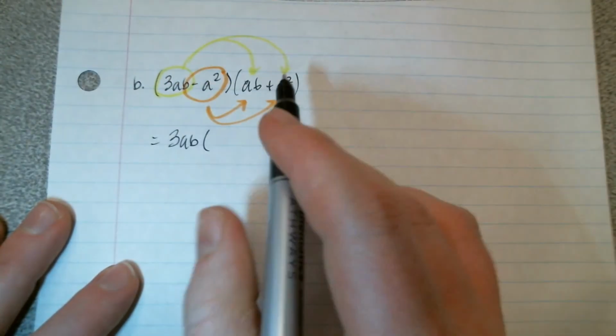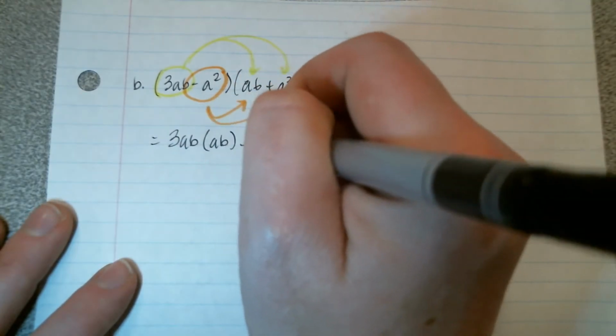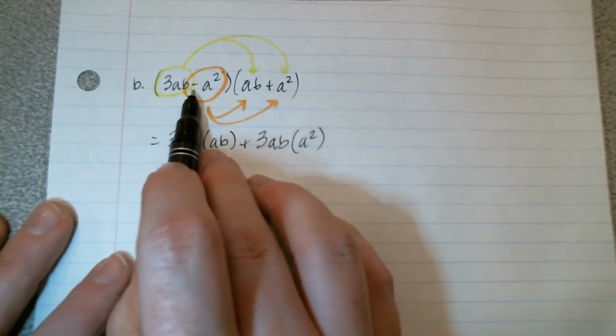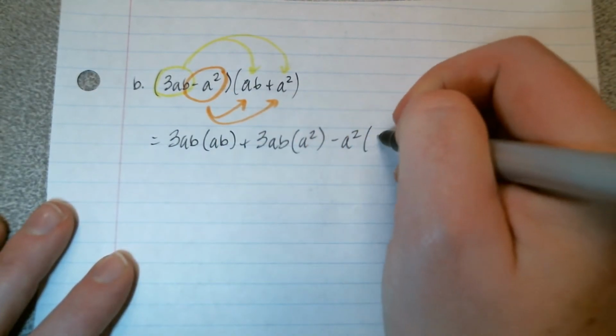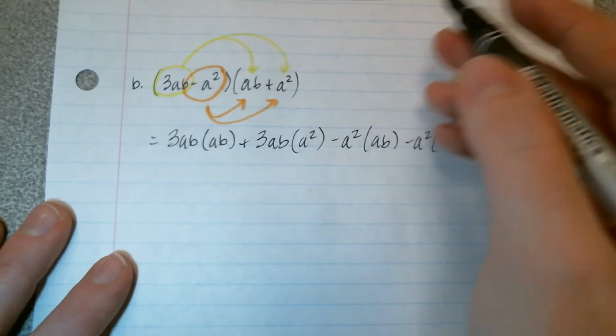Okay, so 3ab times ab plus 3ab times a squared minus, because this is minus a squared times ab minus a squared times a squared.